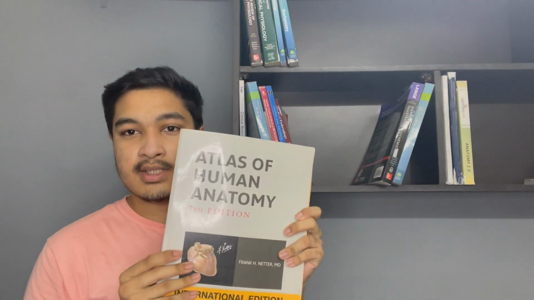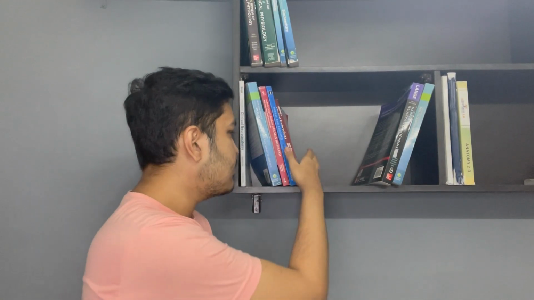What you also need for good visualization is a kind of atlas. So for atlas, I used to have this, which is the Netter's Atlas of Human Anatomy. You can see this. Now for embryology, you have basically two options. One is the Indian author, which you can use as IB Singh, but apart from that, you can also use this, which I used, which is Medical Embryology by Langman's.